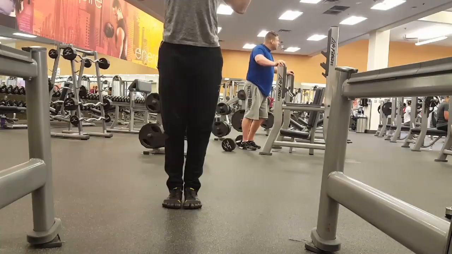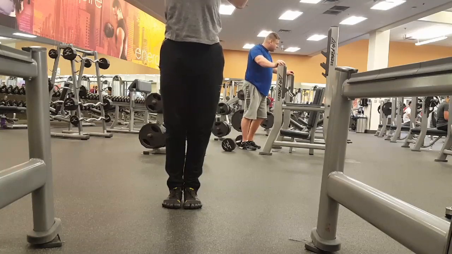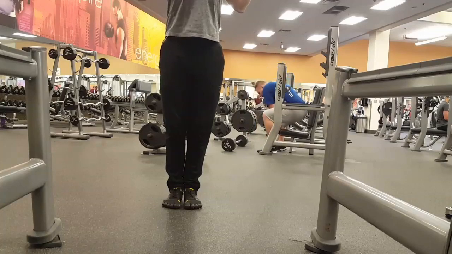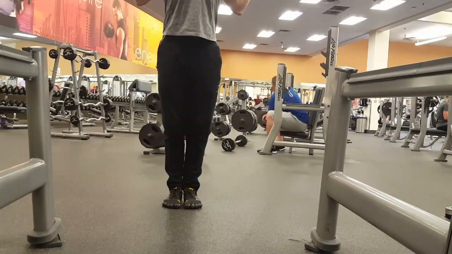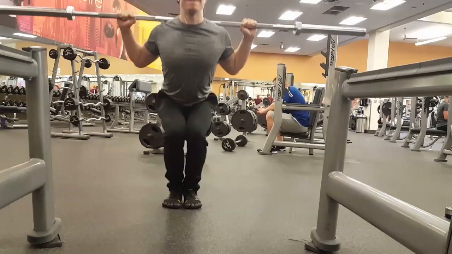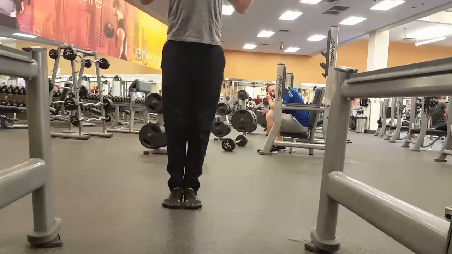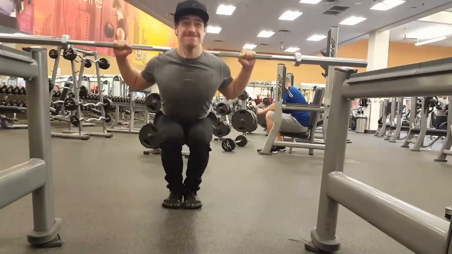And the last one here, a harder modification with an extremely narrow base of support, a high bar position, causing a lot of instability and difficulty in flexibility to get to at least a parallel depth, and then a lack of force generation out of the bottom position.